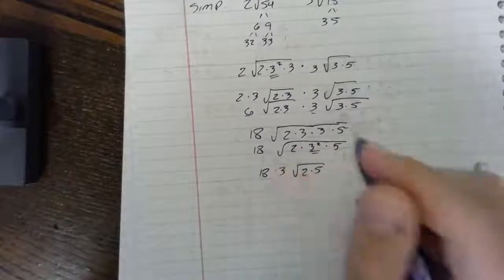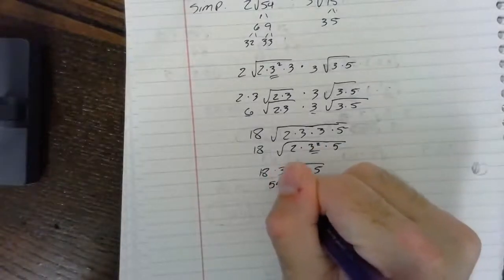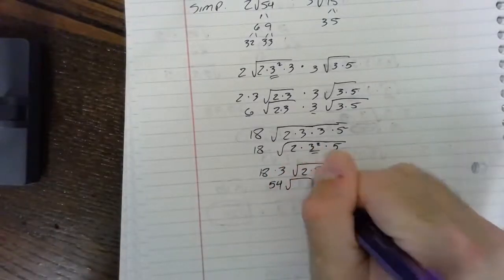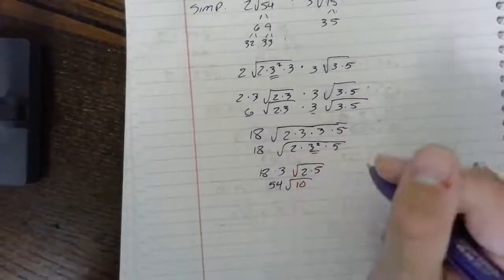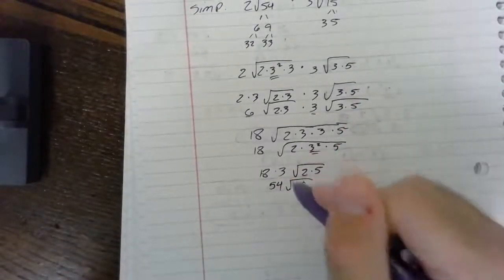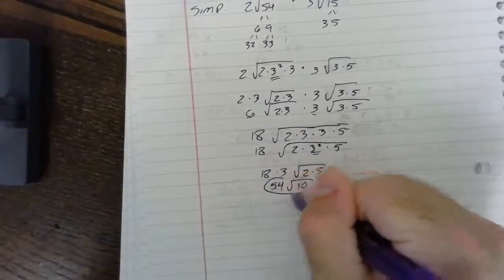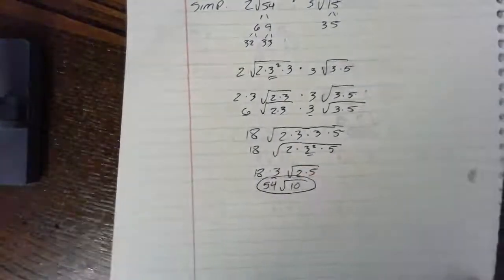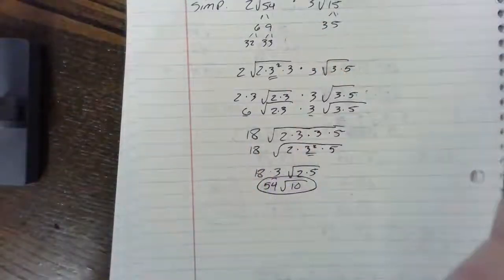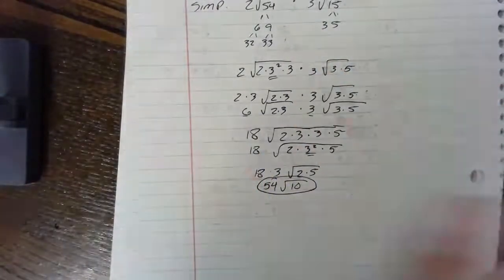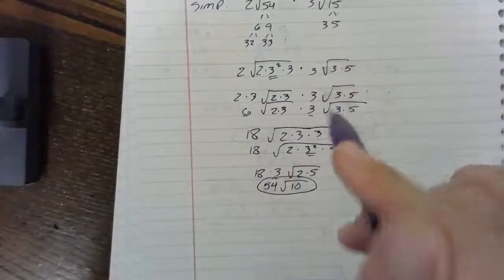18 times 3, if you punch it in your calculator, you'll find that it is 54 times the square root of 2 times 5. Well, let's go ahead and combine that. 2 times 5 is 10. We cannot do anything else. This is our answer: 54 square root of 10. You could go and check it, but we're not going to waste our time doing that. You'll see there, example 7 in your book, that this is correct.